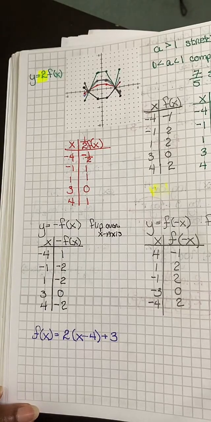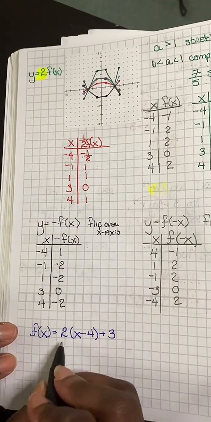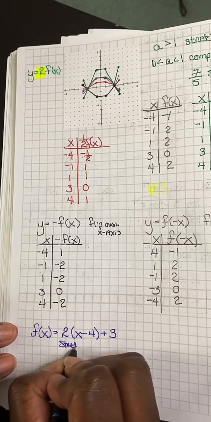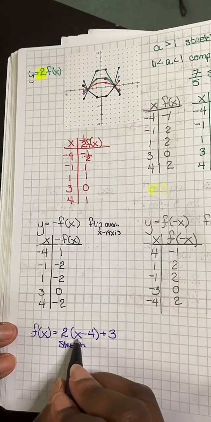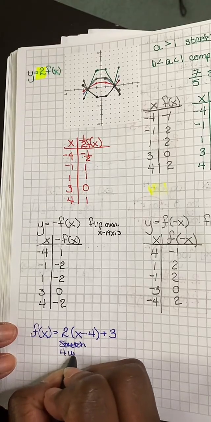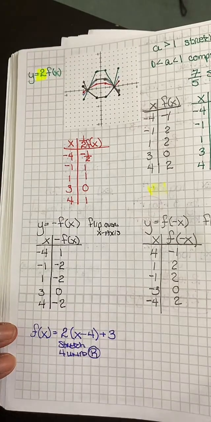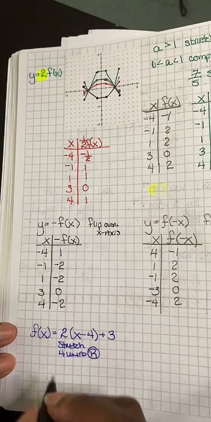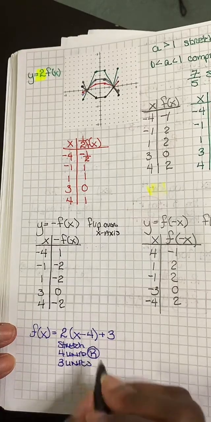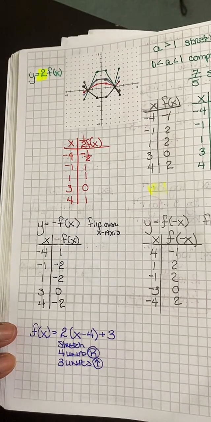Okay, so we got our stretch of 2 units. Since our A is greater than 1, we got a stretch. Since we have x minus 4, that means we're going to the right, because we always go opposite of what we see, to the right 4 units. And then we're going plus 3. That means we're going up 3 units.